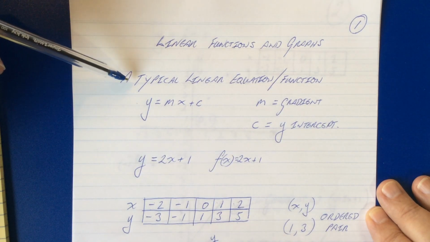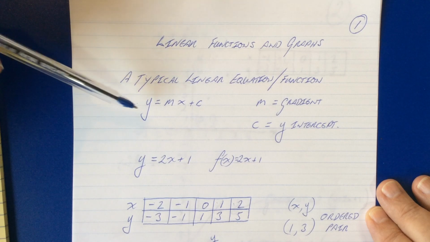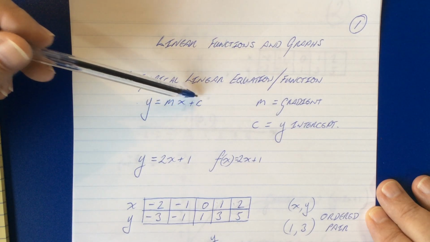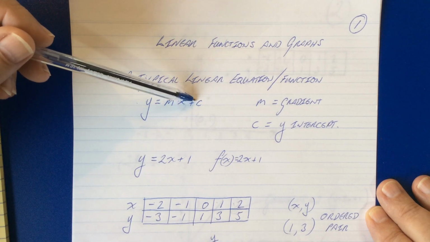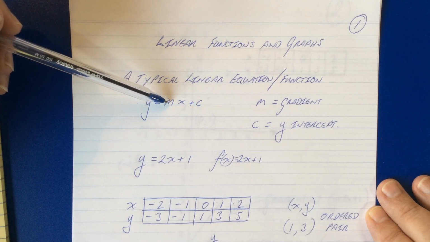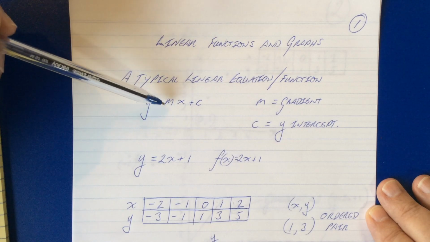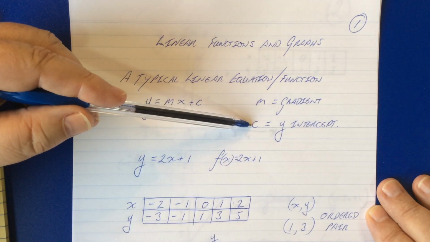So a typical linear equation or function, they can be called either, as far as I'm concerned, just in everyday use, is in the form of y equals mx plus c, where m is our gradient and c is the y-intercept. We'll come and have a closer look at what those two things mean in a moment. Okay, so m is gradient, c is y-intercept.